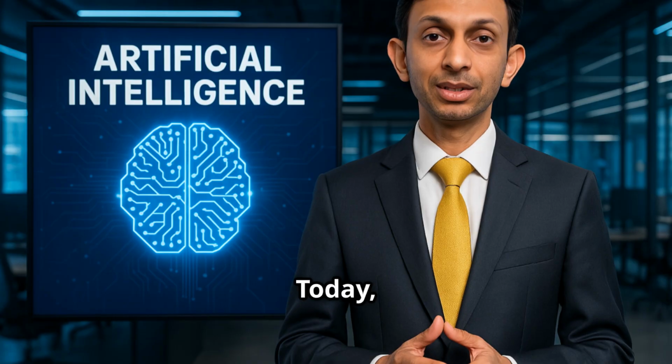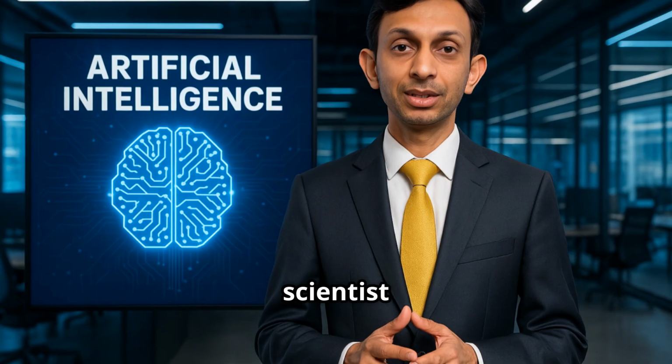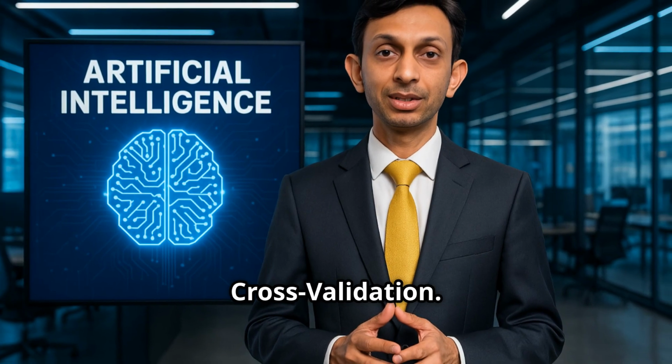Hey everyone! Today I want to talk about something that's truly essential for any data scientist out there: K-fold cross-validation.